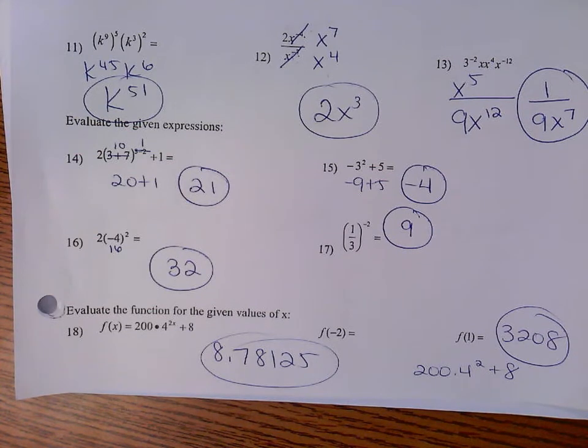I combined and made x to the 5th in the numerator, and I moved the 12 down to the denominator so I could clearly see that I would have 7 left in the denominator. If you just wrote 9x to the 7th, it would be incorrect. You need to show the 1 that it is in the denominator. So just look for yourself if you wrote the 1 there, because you need a 1.